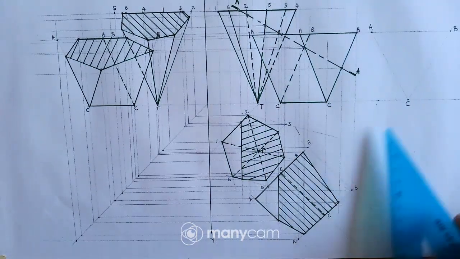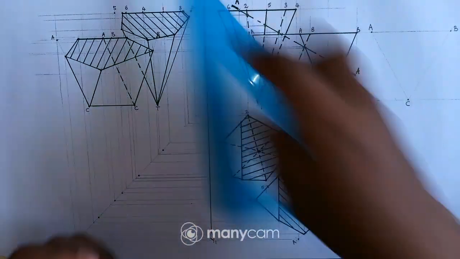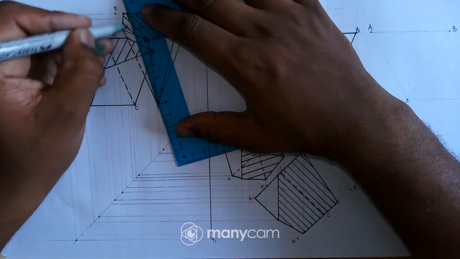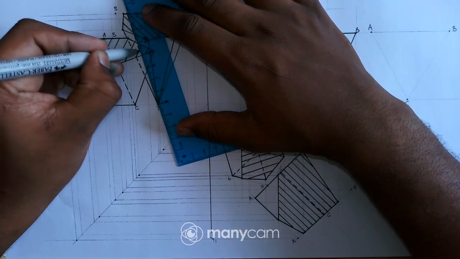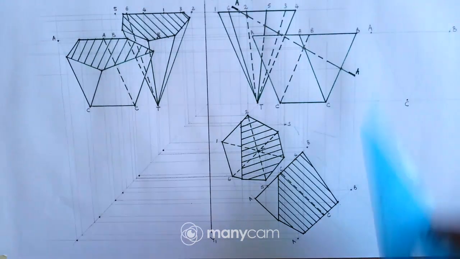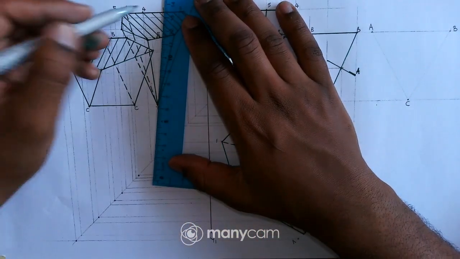Okay, and the rest is just hidden. So T6 is just a hidden detail line there. I'll just add the hidden detail line like that. And also T1 is hidden.